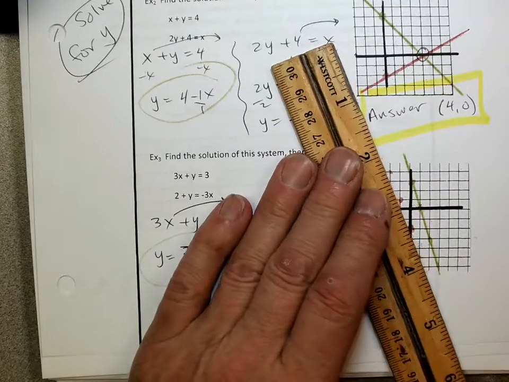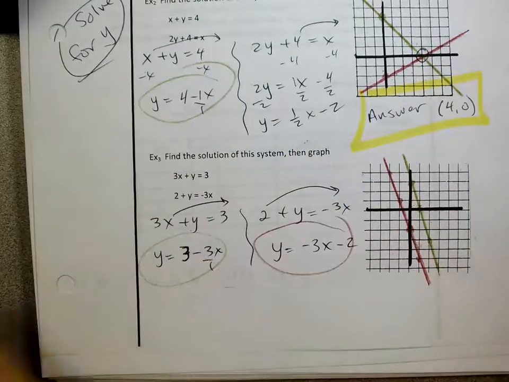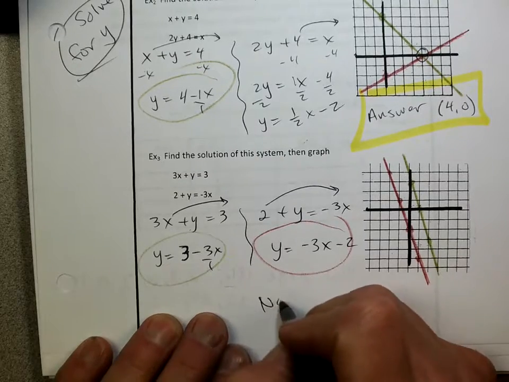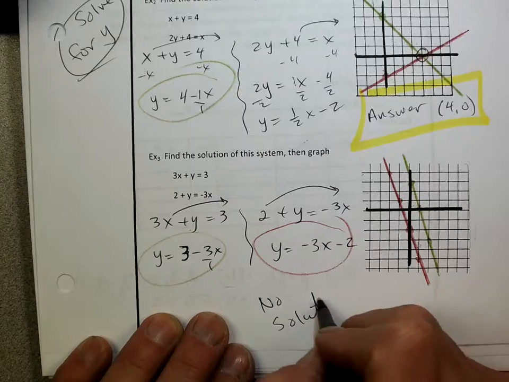How do I know they're parallel? What clue? Same slope. Everybody agree with that? So for sure they're parallel, same slope, right? So what's the solution? No solution, okay?